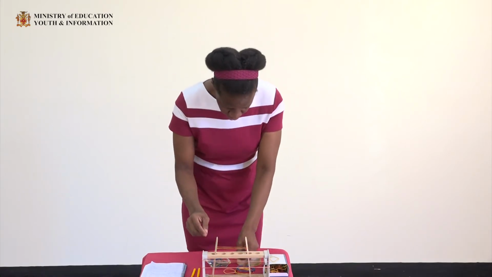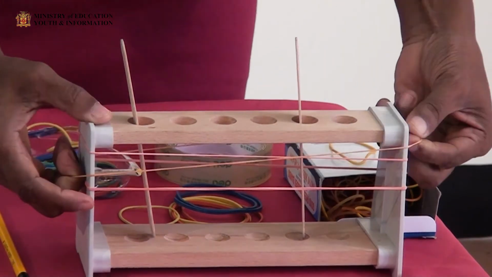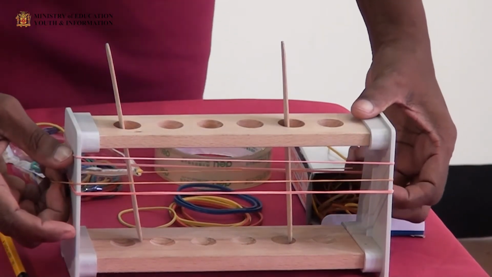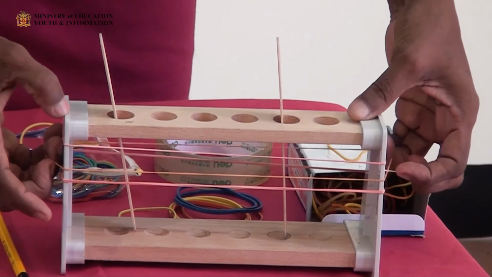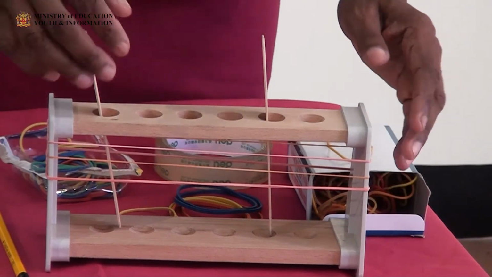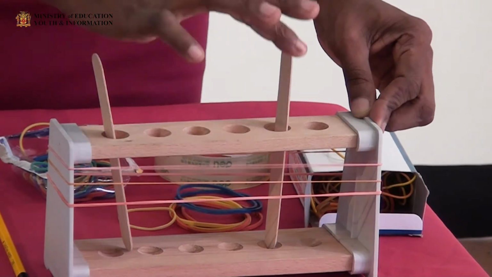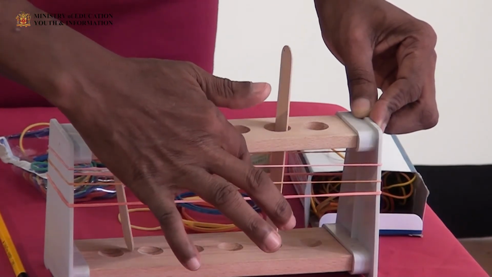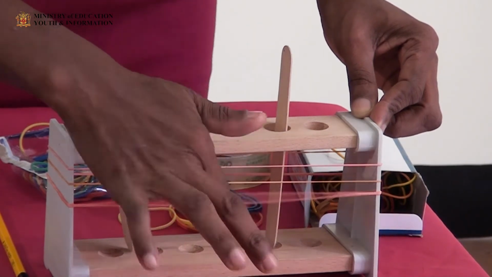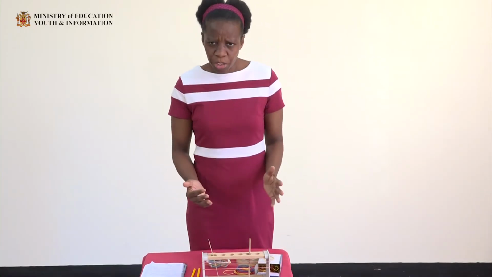Sorry. Let's put this down here. So we now have our 3 elastic bands stretched on this stand. And we're going to pluck to see how the sounds change. Okay, all right. Now, do you observe anything?